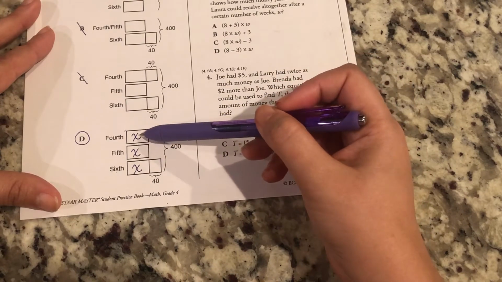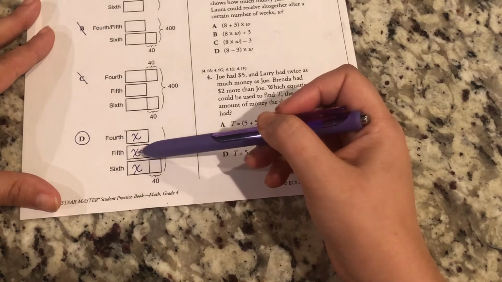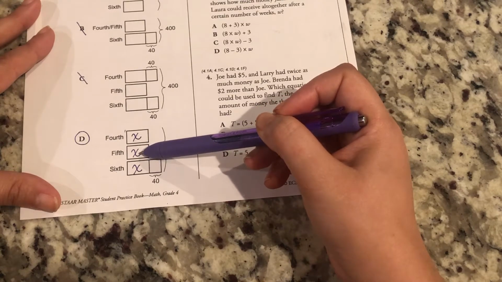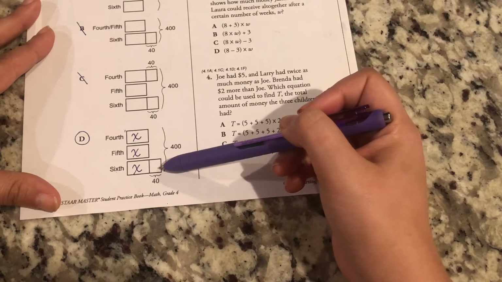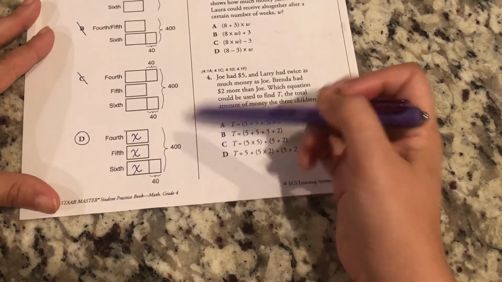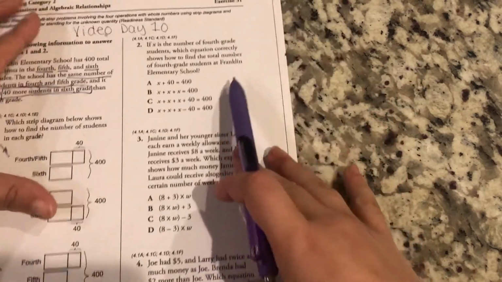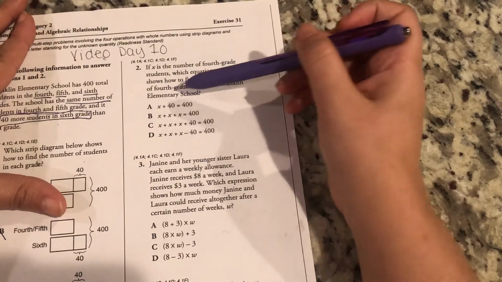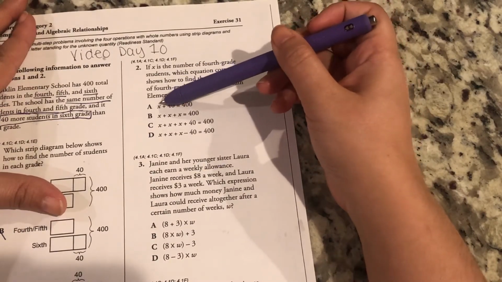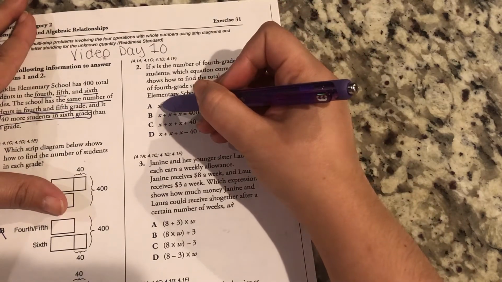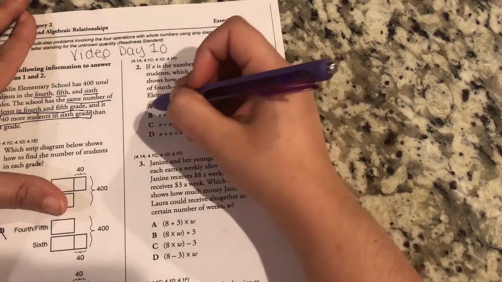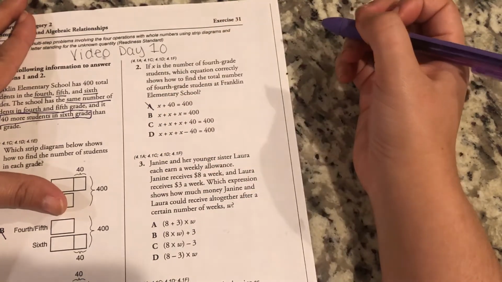So if we have this, which is x, plus this, which is another x, plus this, which is a third x, plus the extra 40, then we should get a total of 400. So if we come up here and we look at letter A, if you notice, we only have one x. Well, we can't just have one because remember we have 3 grade levels. So we can eliminate letter A.